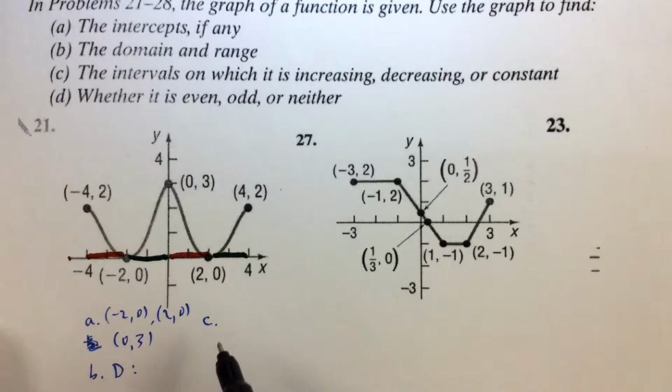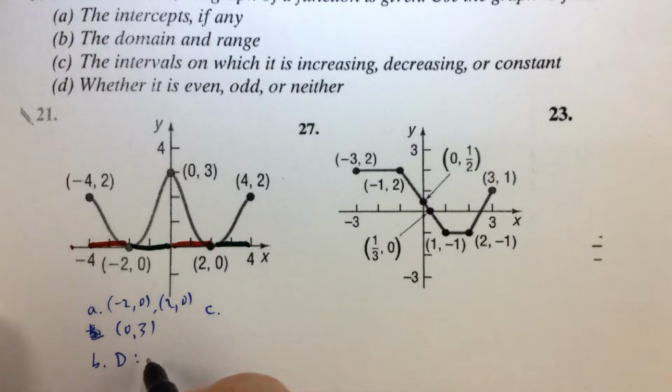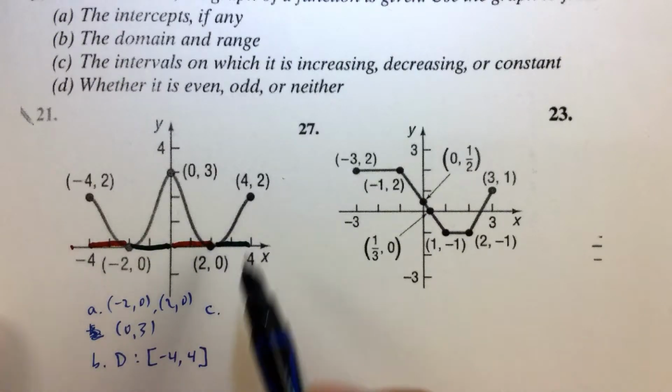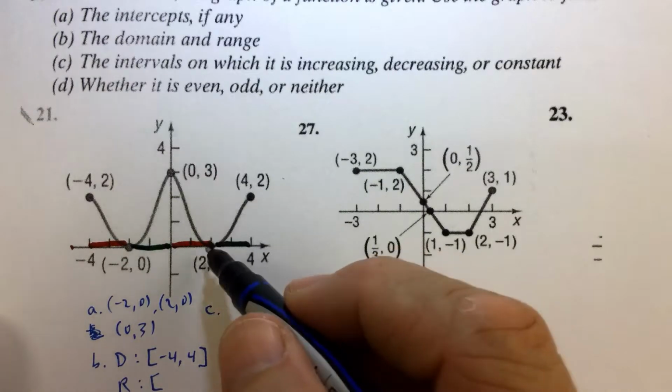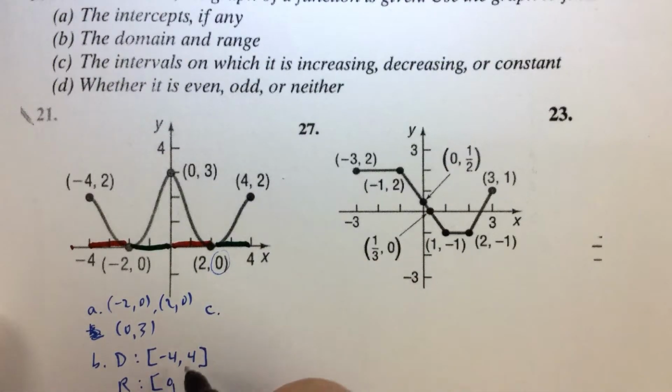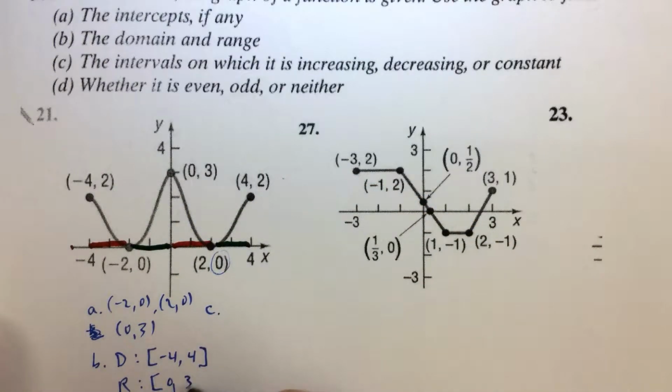So the domain would be, again, all of the x values being used to graph the function, and we have from -4 all the way to +4, and there are no breaks in between, so we're going to include all the real numbers in between -4 and +4. Well, the range, the lowest y value would be 0, and we go from bottom to top for the range, so the lowest y value is 0, the highest y value is 3, and again, no breaks in between, so we're using all the y values from 0 to 3, including 0 and 3, to graph this function.